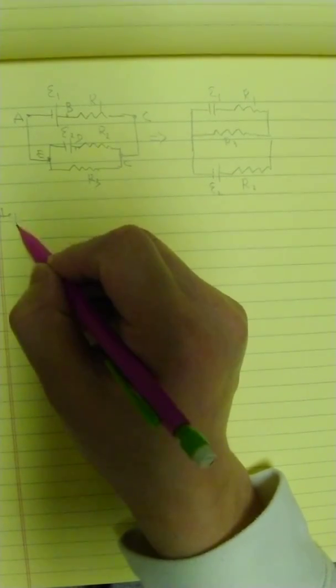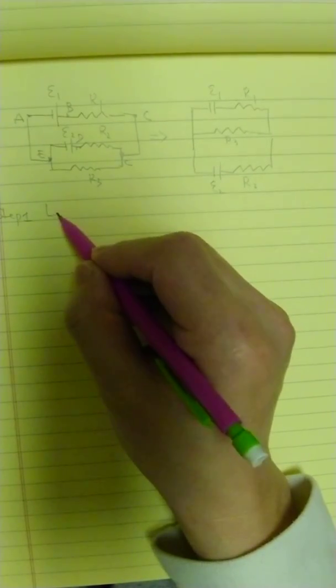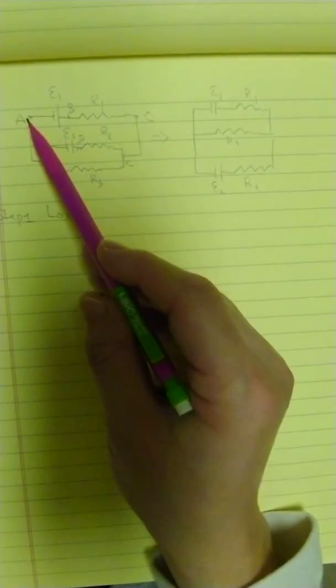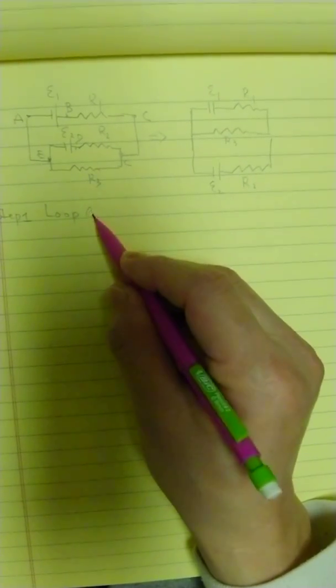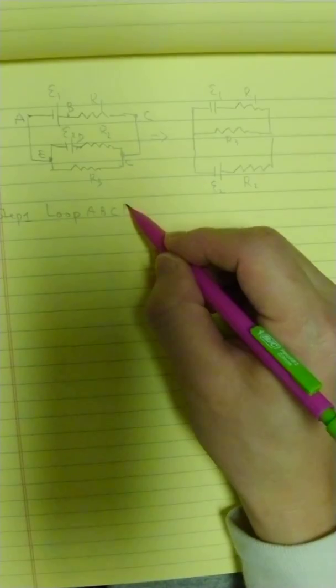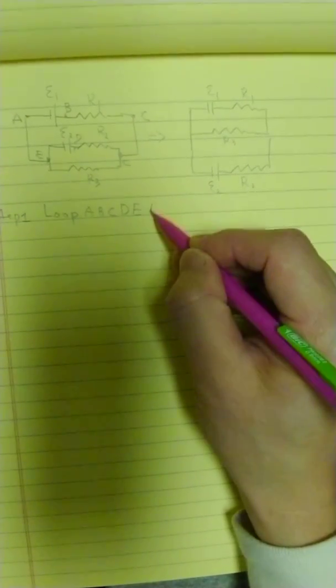So this is my step number 1. I'm going to choose a loop, and I'm going to start with A. So essentially it will be A, B, C, this is the same C, and D, and E, and back to A. This is the first loop that I'm going to use. And the second loop, I will wait a little bit and show you in a minute.